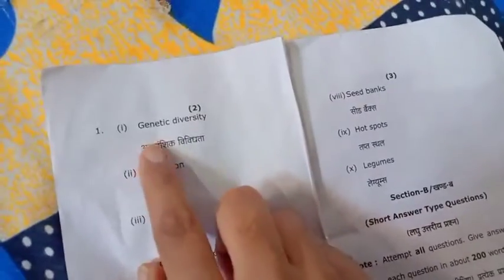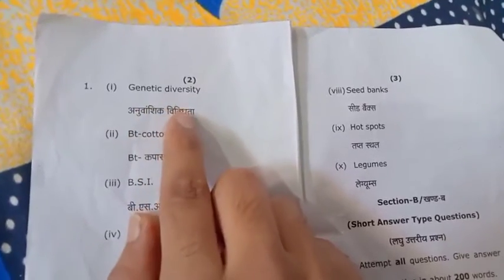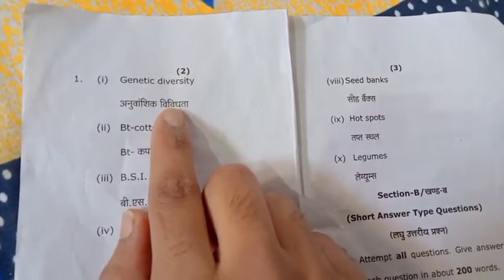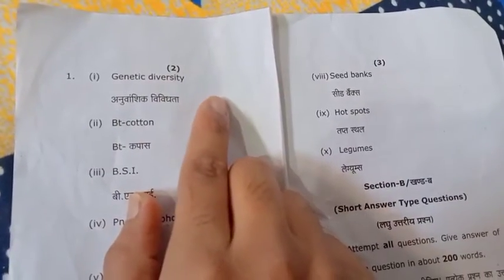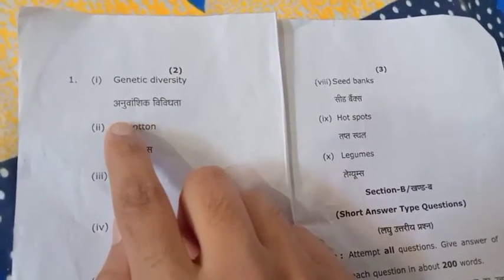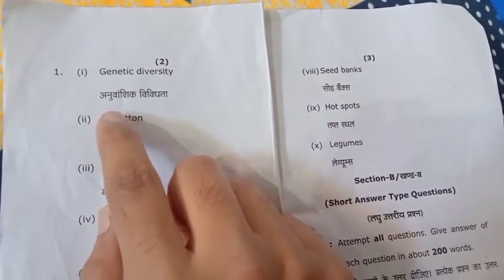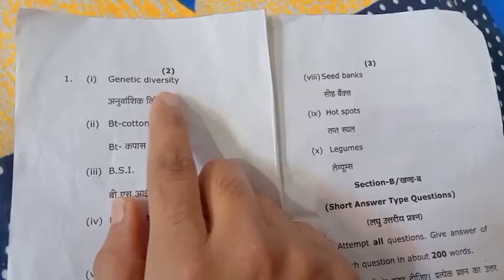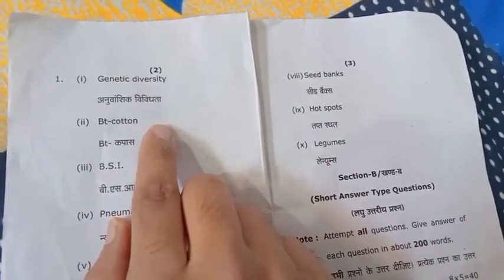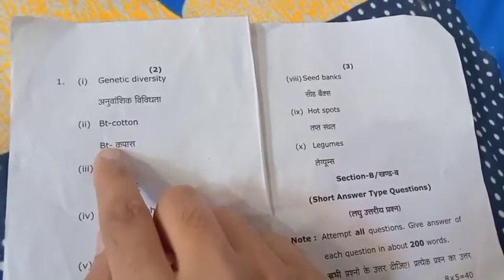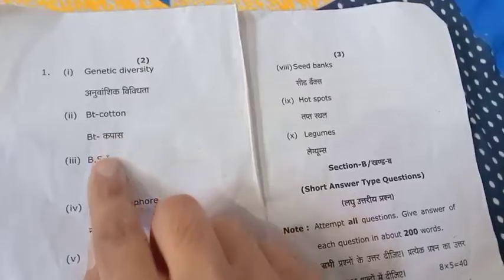The first question is genetic diversity, 1.5 marks. Genetic diversity: Rauvolfia serpentina is a Himalayan plant that yields the chemical substance reserpine, and other plants show genetic diversity in quantity and quality. This belongs to diversity and conservation. Bt cotton: the Bt genes are obtained from the bacterium Bacillus thuringiensis, and these genes provide the plant with the formation of Bt cotton.